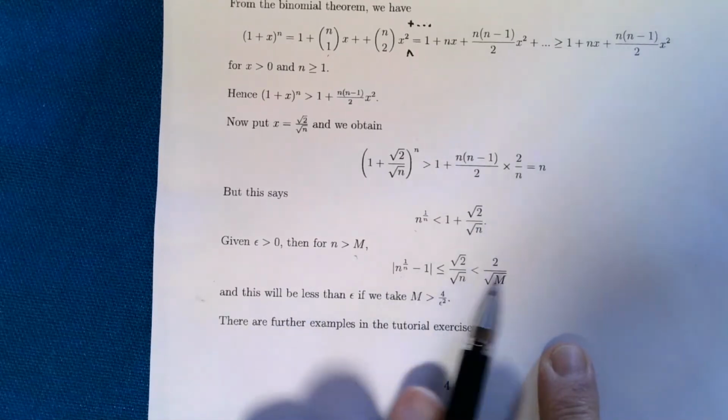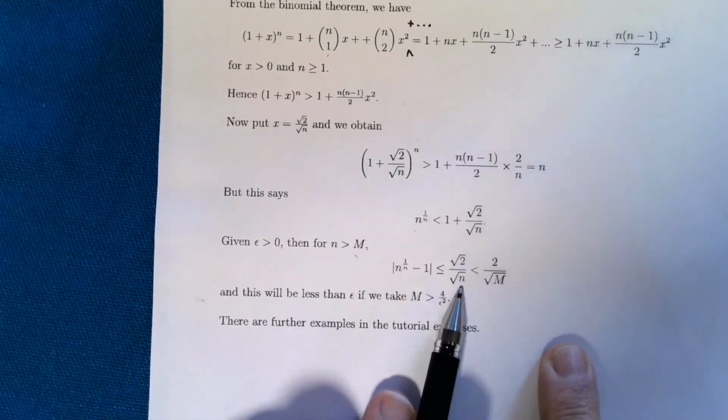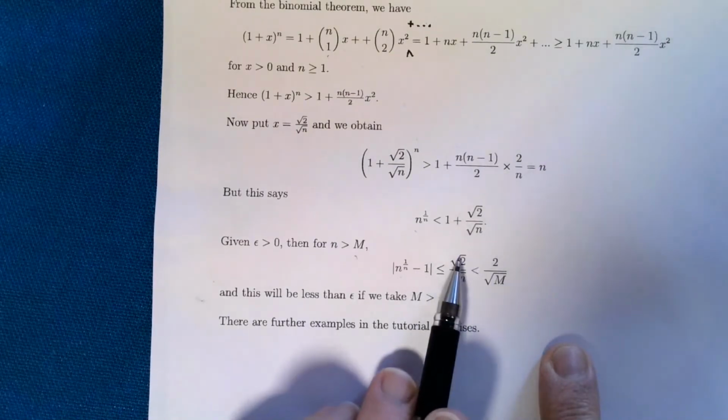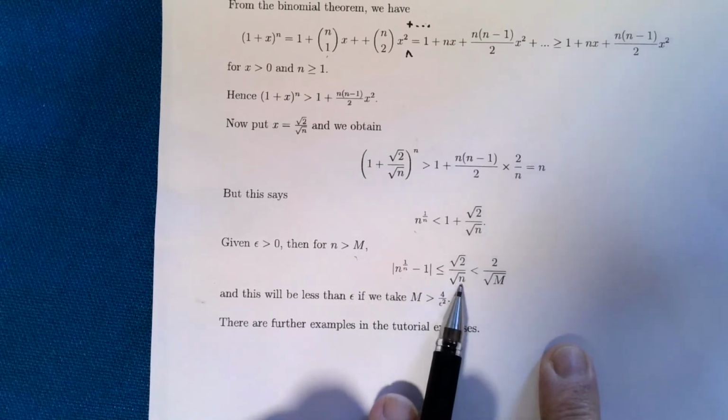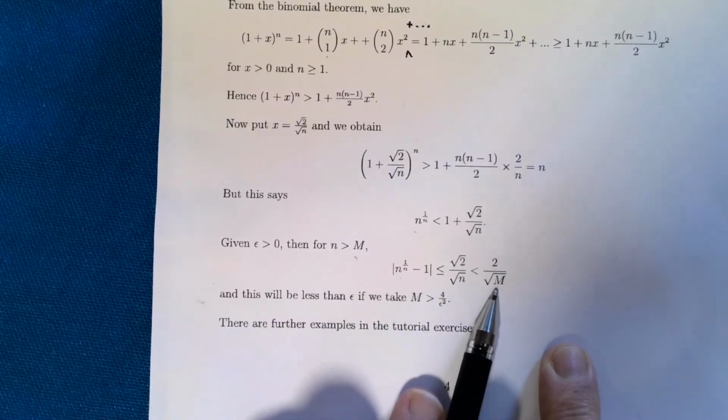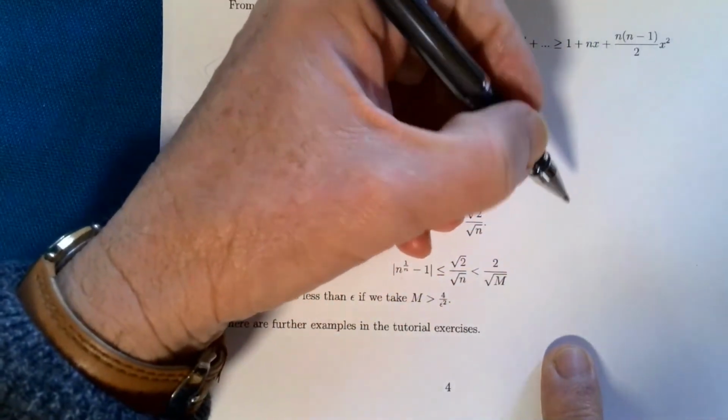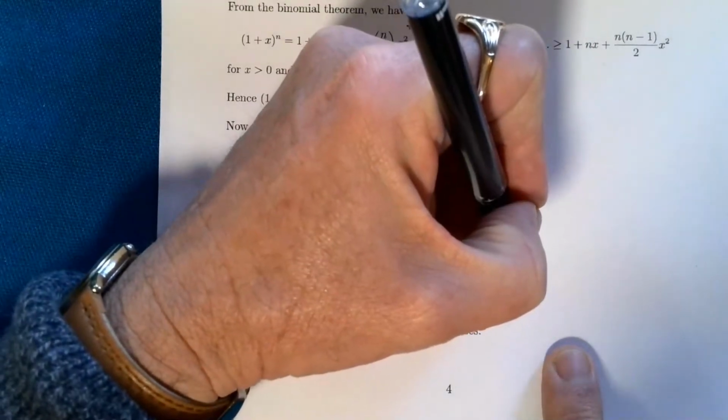Well, what we've done here is we've shown this is less than 2 on root m. Now root 2 is less than 2, and n is bigger than m, so this is less than 2 on root m. And I'm simply going to take this to be my epsilon.